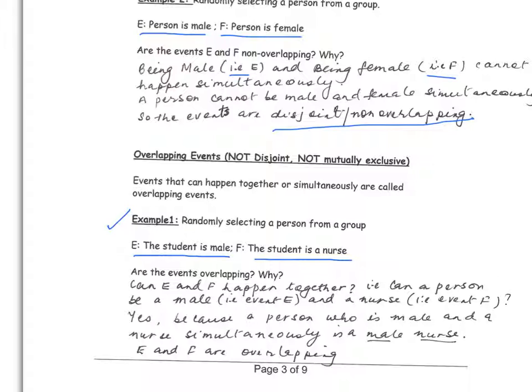So the question again we ask ourselves is, can the two events E and F happen together? Can a person be male and a nurse? It is true that the two can happen. If a person is male and also a nurse, then the person is a male nurse.